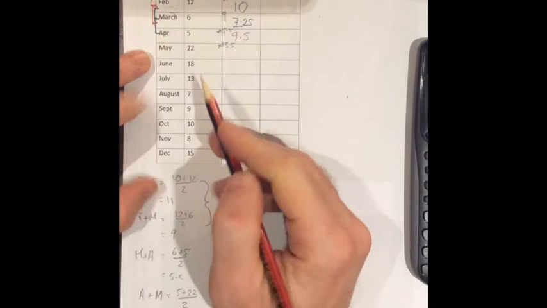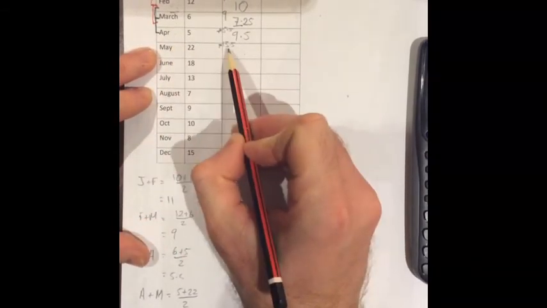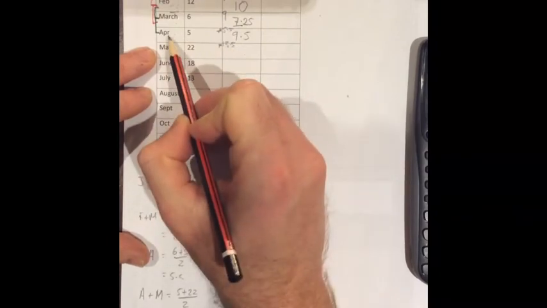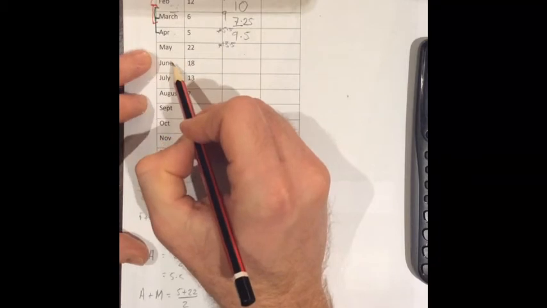Okay, we'll do one more. So we're going to find the smooth value for May. We've got April as 13.5, and we want to find the smooth value for May, June. So May, June is equal to 22 plus 18, 40 divided by 2 is 20.